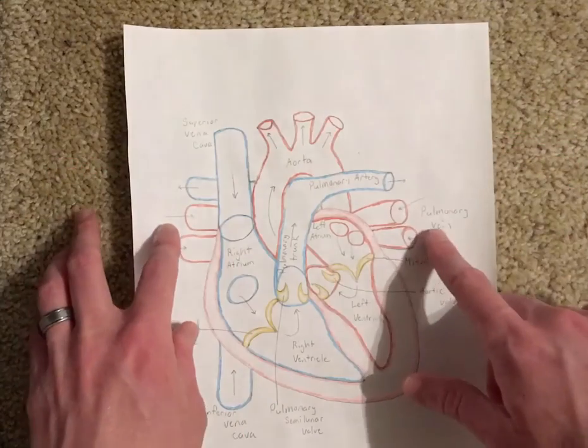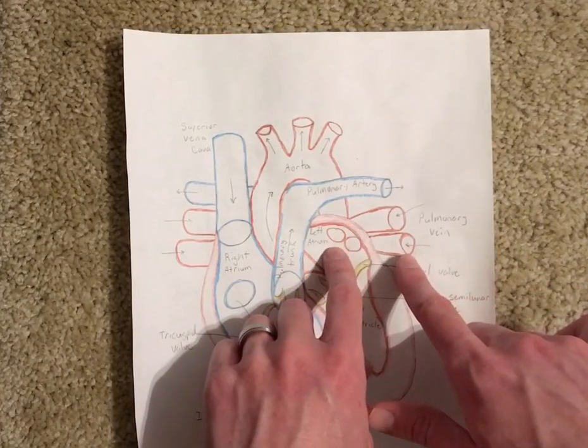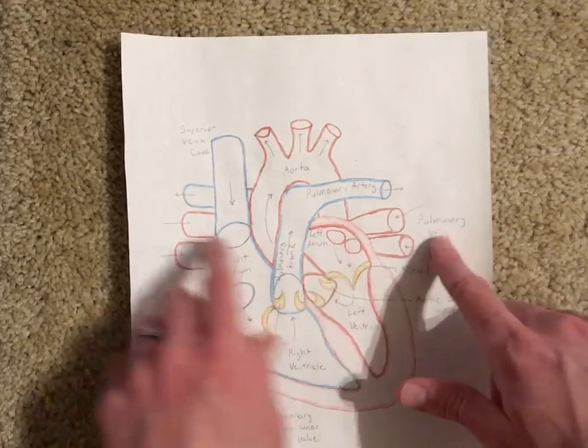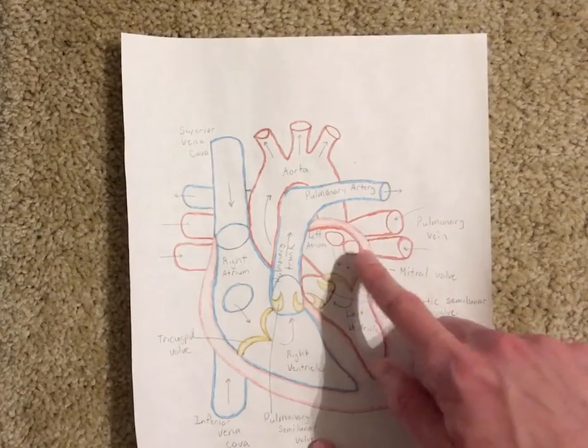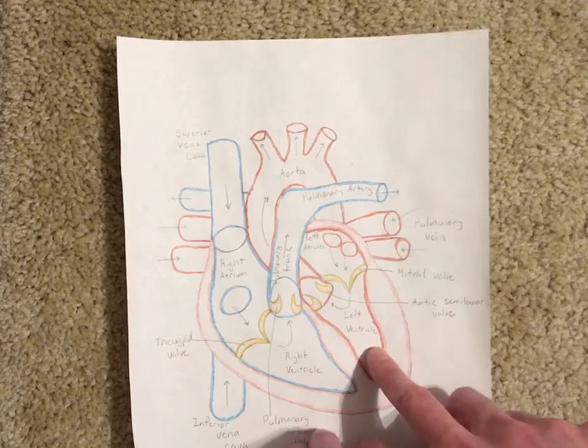Following this, the now oxygenated blood will come back into the heart to the left atrium through the pulmonary veins. These will enter here and then flow into the relaxed left ventricle.